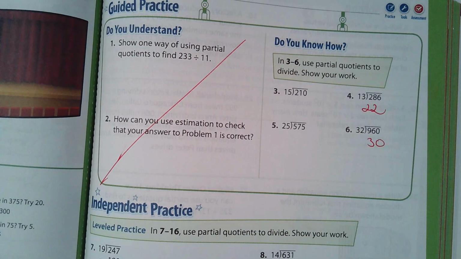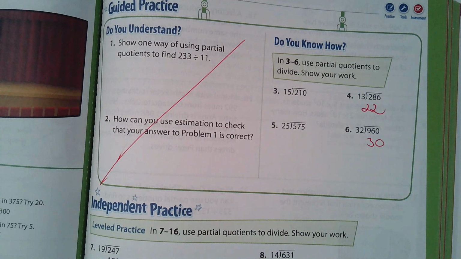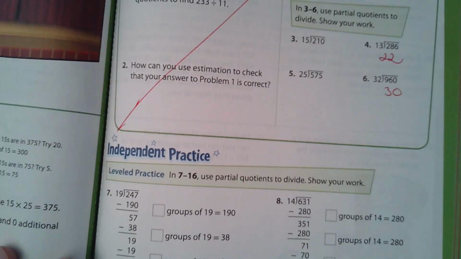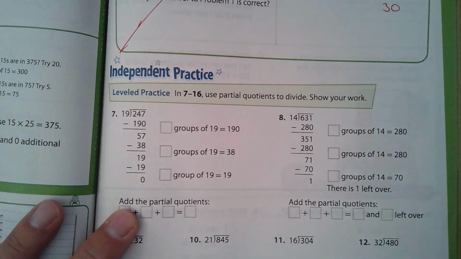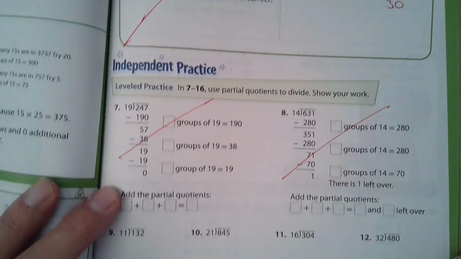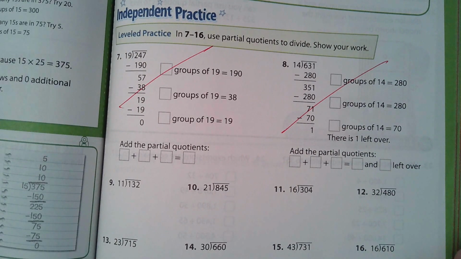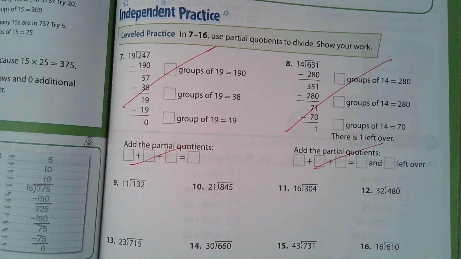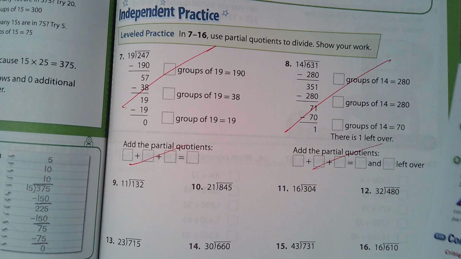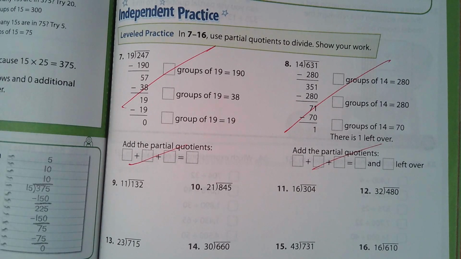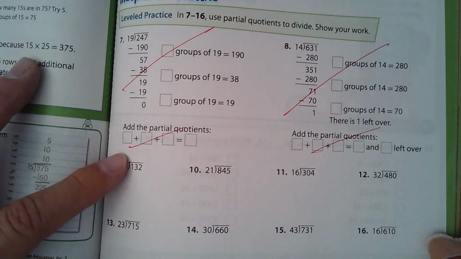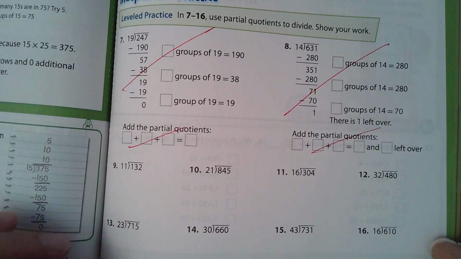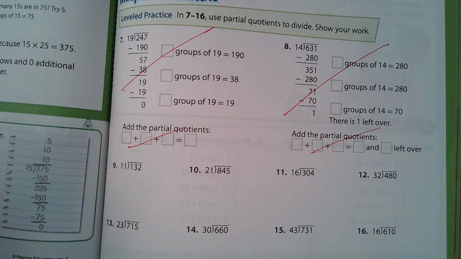Now, I want to point out something to you guys in this lesson. I'm not going to worry about 7 and 8. You can put a line through those also. And so that means you don't have to worry about those. How nice is that, huh? But all the lessons that we've had since the beginning of chapter 5, the numbers have gone in evenly. And that's no longer the case.